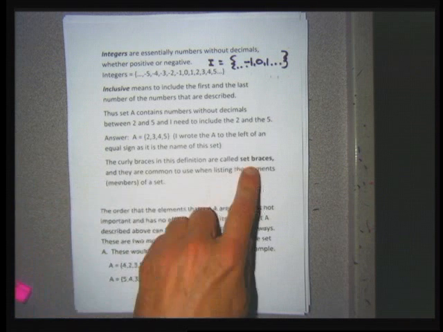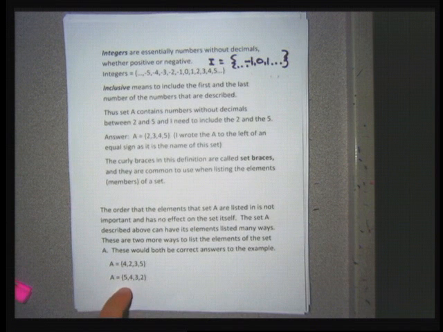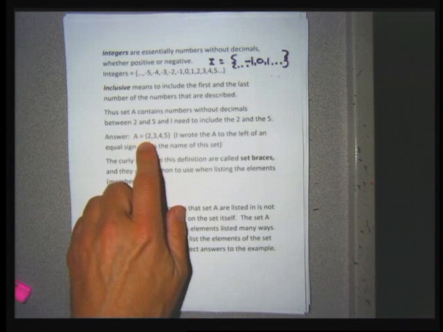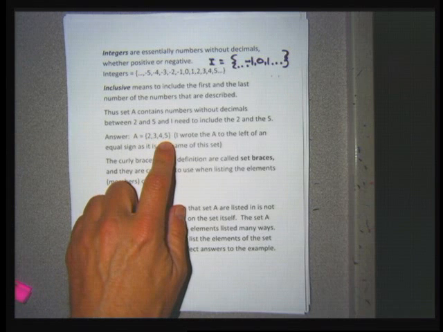And curly braces are the set braces. And if you don't show the set braces, then the object isn't a set. I didn't mention that the order of the elements isn't important. When I wrote my set A, I wrote A has the elements 2, 3, 4, and 5.